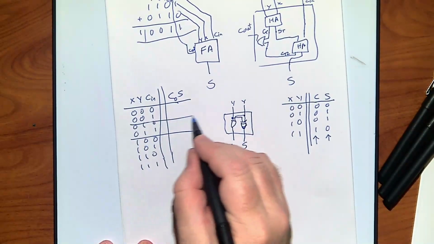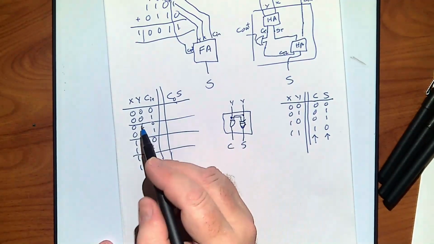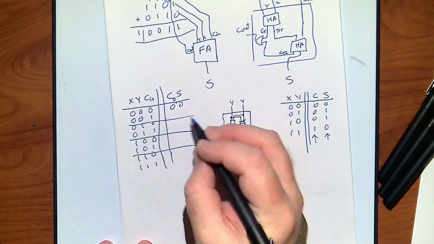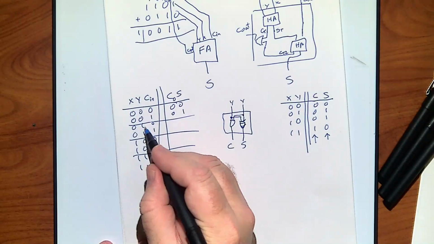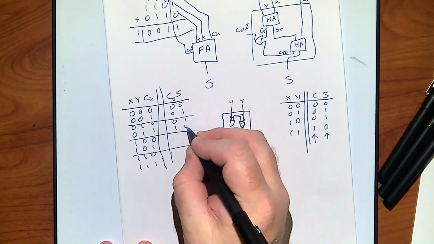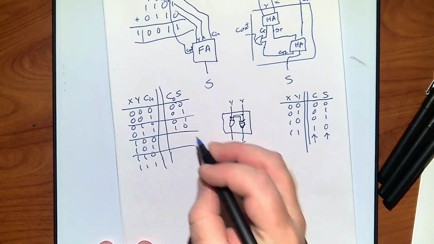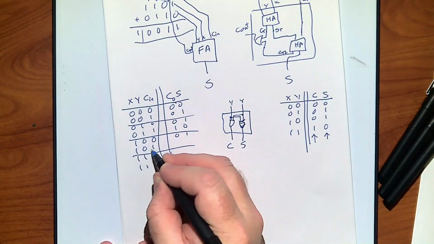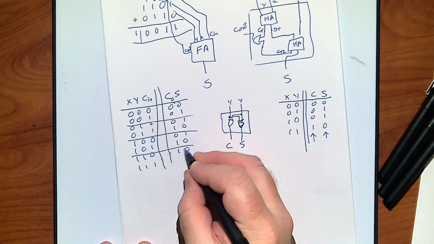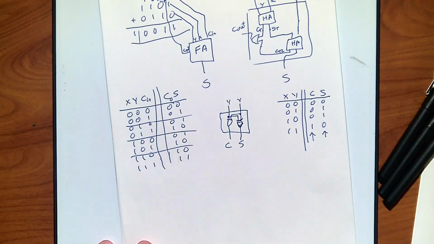It's a little reference line, so I don't waver, right? 0 plus 0 plus 0 is 0. 0 plus 0 plus 1 is 1. 0 plus 1 plus 0 is 1. 0 plus 1 plus 1 is 2. 1 plus 0 plus 0 is 1. 1 plus 0 plus 1 is 2. 1 plus 1 plus 0 is 2. 1 plus 1 plus 1 is 3.